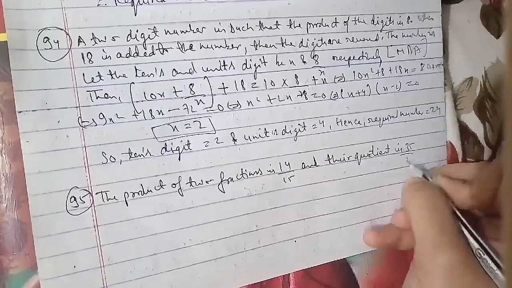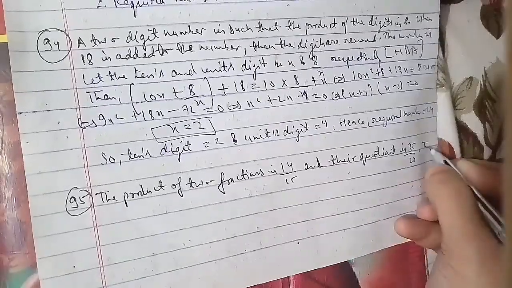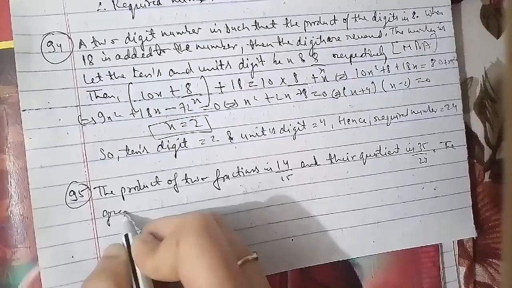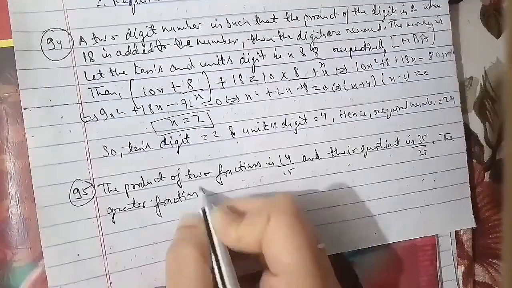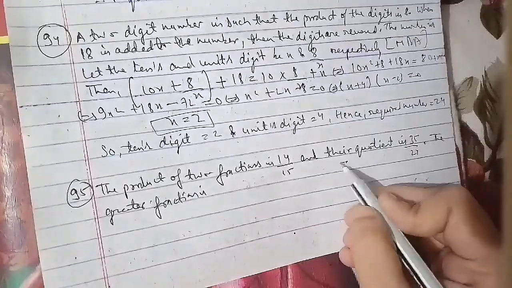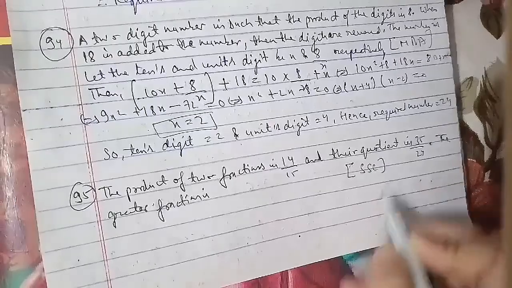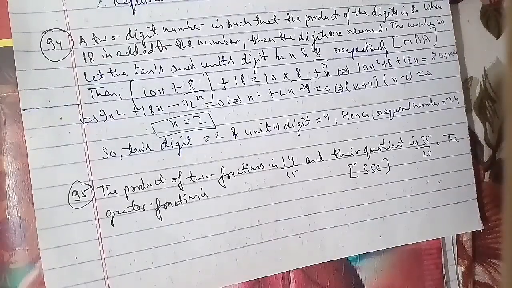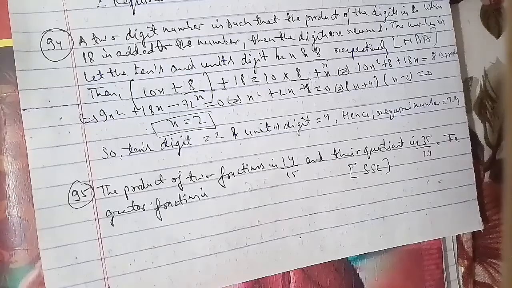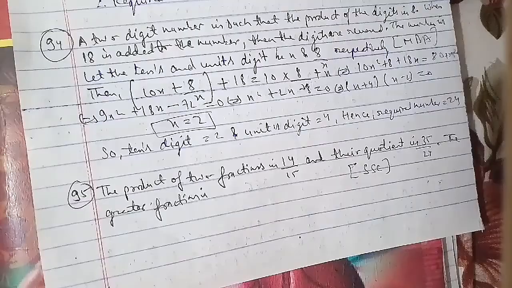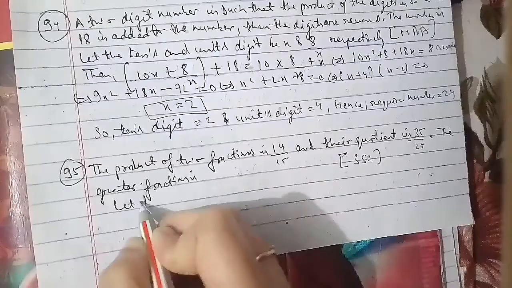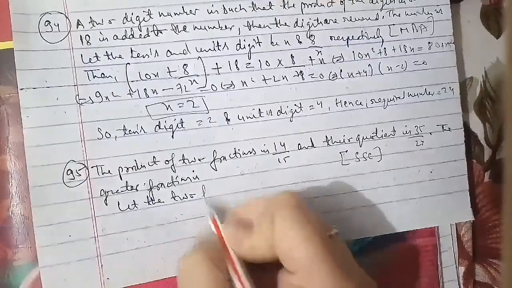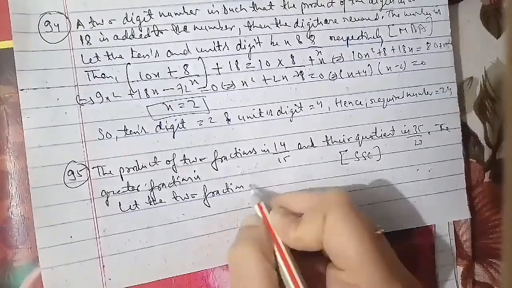So ab equals 14 upon 15, so a equals 14 upon 15 into 5 upon 4. 5 ones are 5, 5 threes are 15, and 2 twos are 4, 2 sevens are 14. So 7 upon 3 twos are 6, so the answer will be 7 upon 6, and since a is greater than b, the greater fraction is 7 by 6. That will be the right answer.